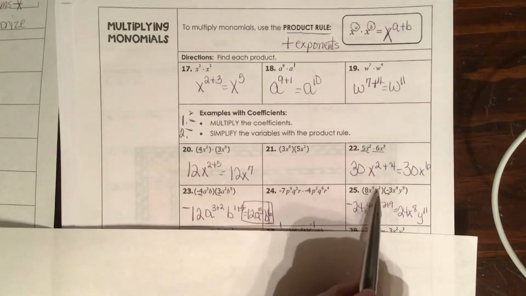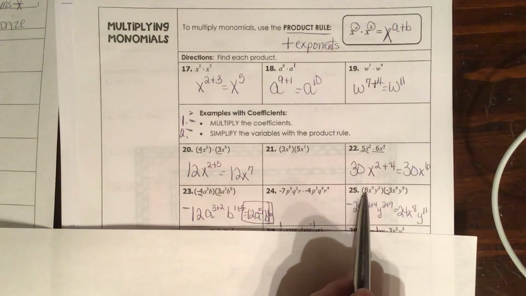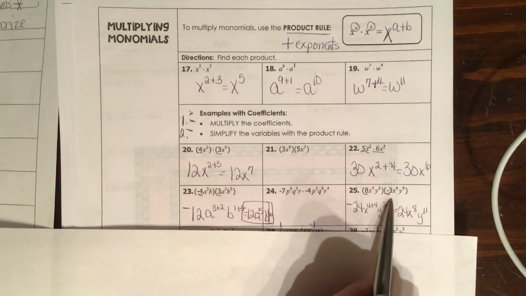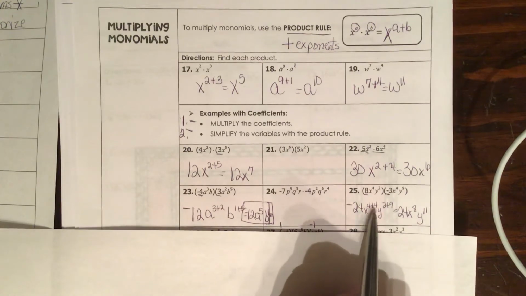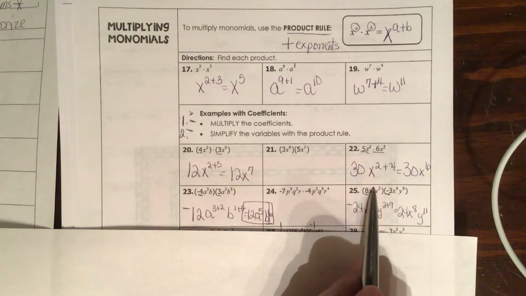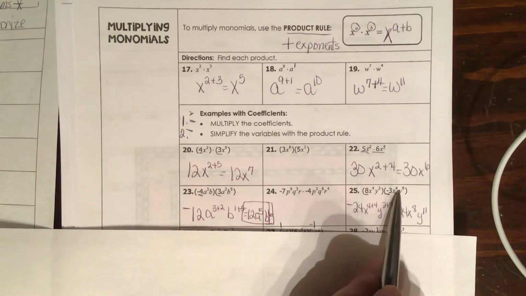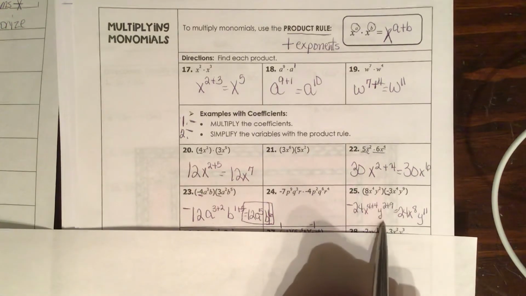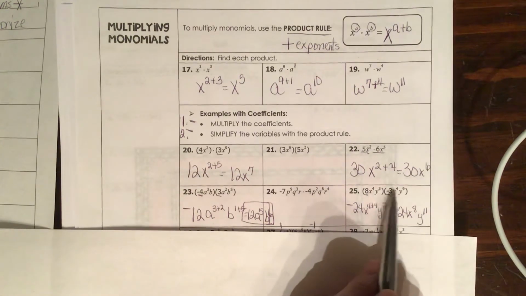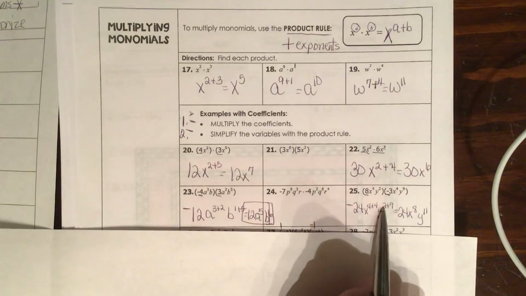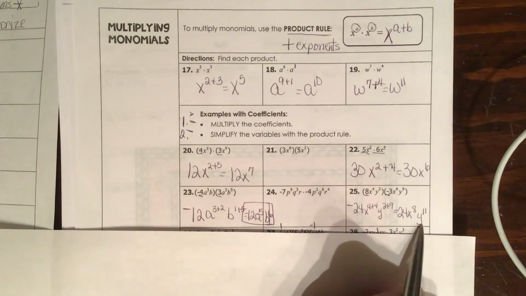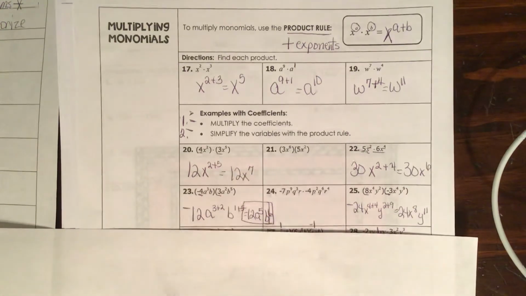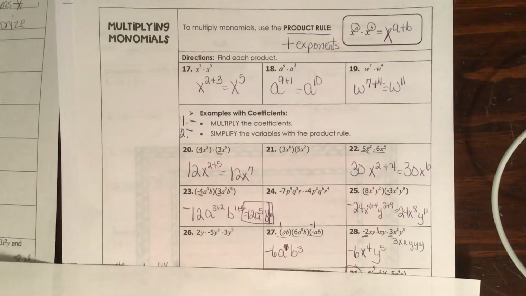Look at 25. You're going to multiply positive 8 times a negative 3, which is a negative 24. X to the 4th, x to the 4th would be 4 plus 4. Y to the 2nd, y to the 9th would be 2 plus 9. 24, x to the 8th, y to the 11th. You just add those exponents.